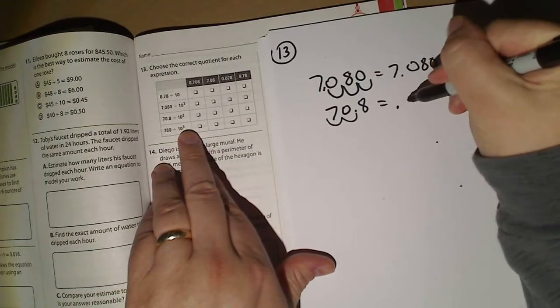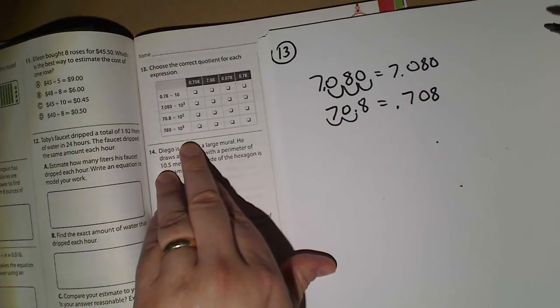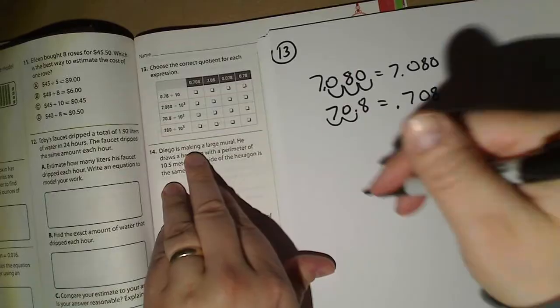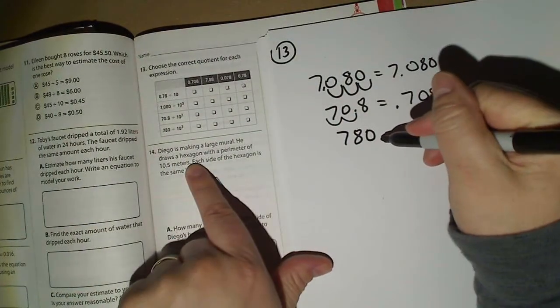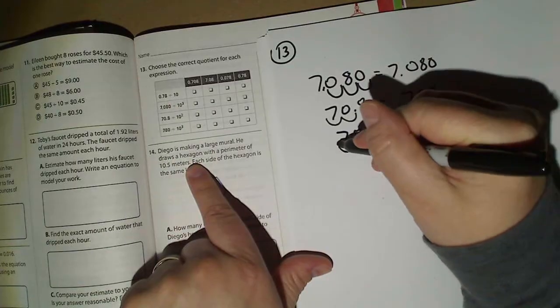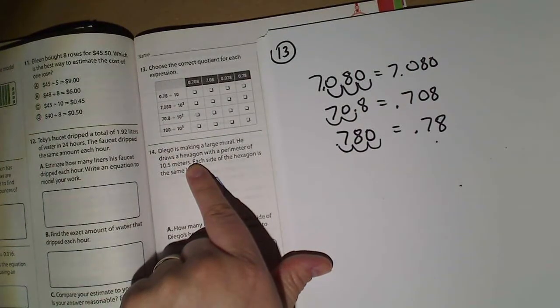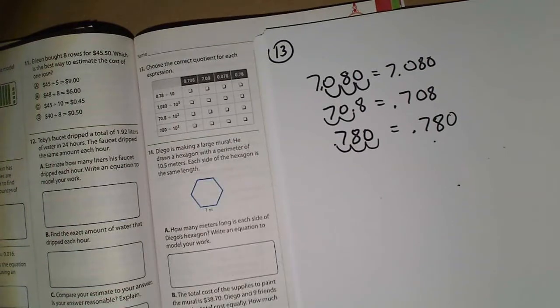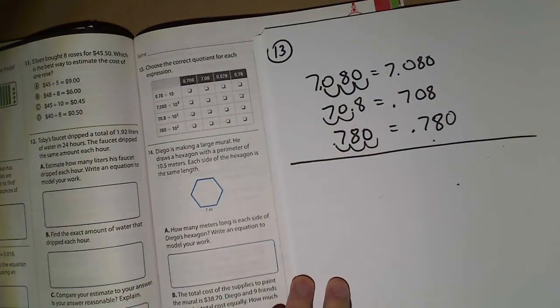That ends up with 708 thousandths. And that's one of our answers there, right there. And then the next one, we had 780. We're going to divide by 10 to the 3rd power, move it to the left 3 times. I end up with 78/100. Again, I don't need that 0 on the end. So that was kind of a quick one, actually. I'm glad that one hopefully made sense.